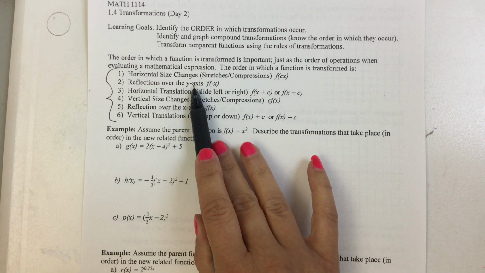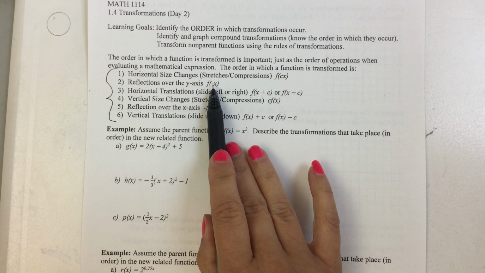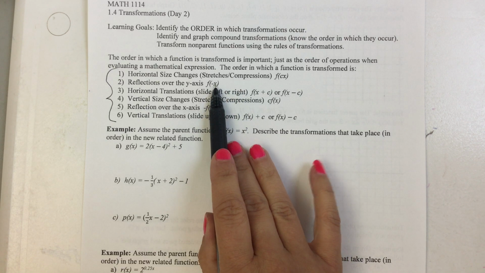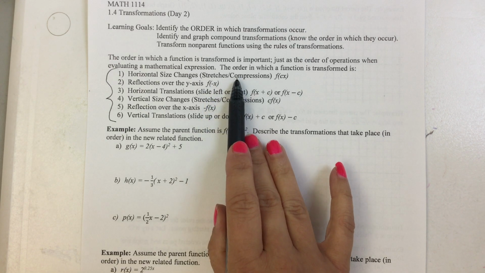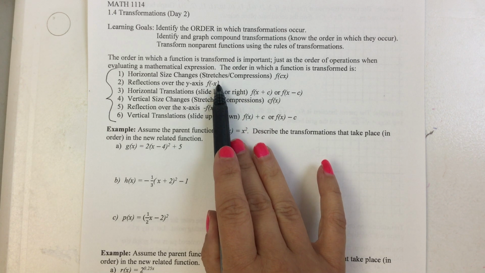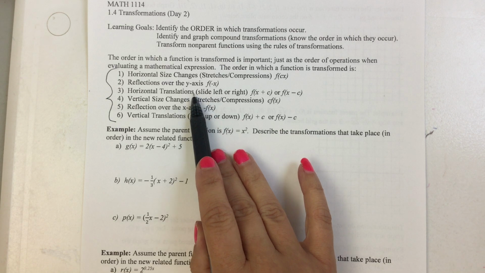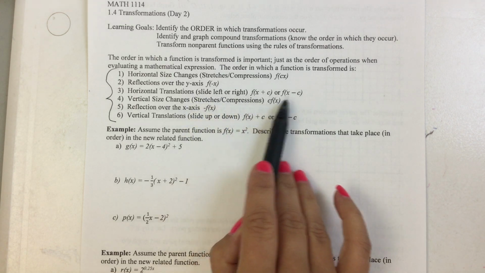If you reflect over the y, that would go second. Again, it's in parentheses. It's a negative. So you are multiplying by a negative. So both of these two, you are multiplying inside of parentheses. Notice the number comes first. The number, whether you're doing a stretch or a compression, that comes before a negative sign that would flip it over the y-axis. Next, we're staying with horizontal because it's in parentheses.